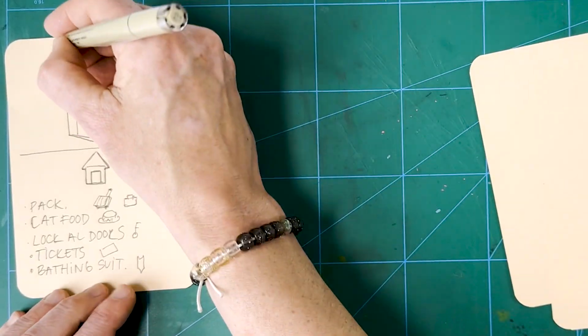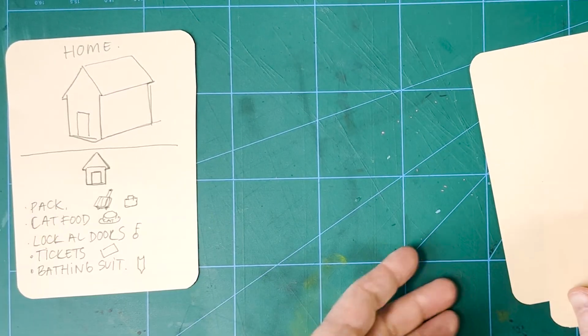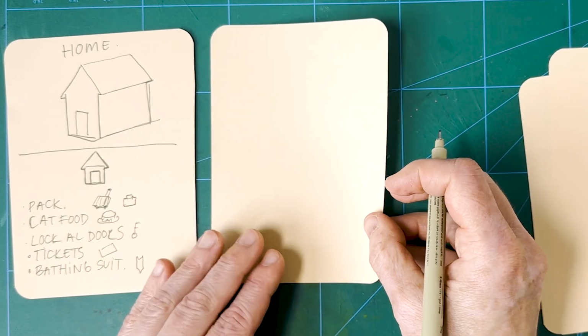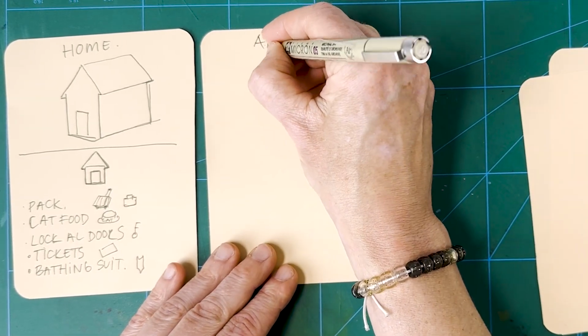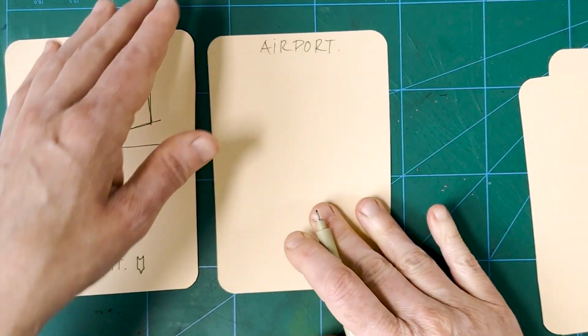So that's like the first card. We can write home. Home. So there we are, home. And then airport. Airport.